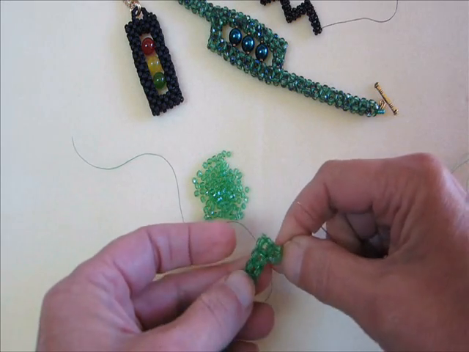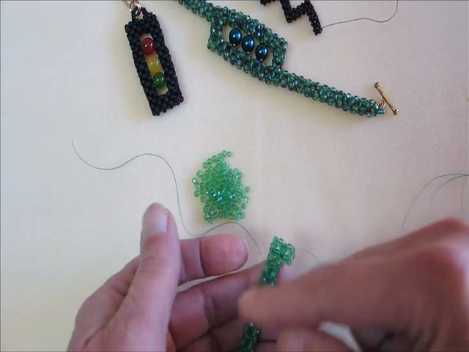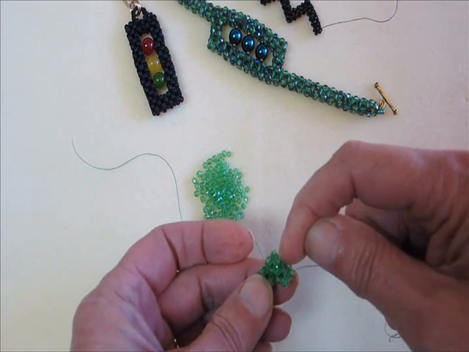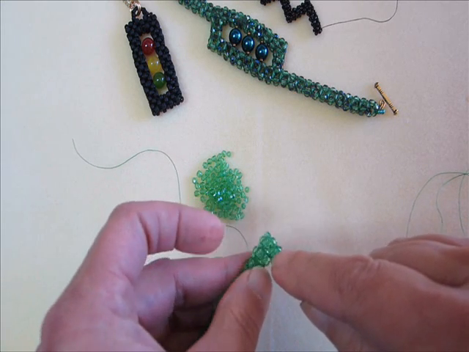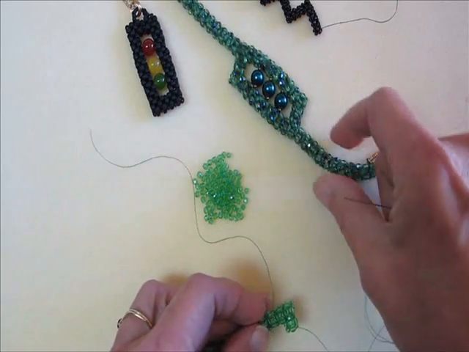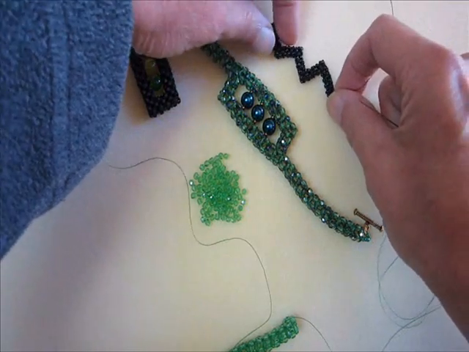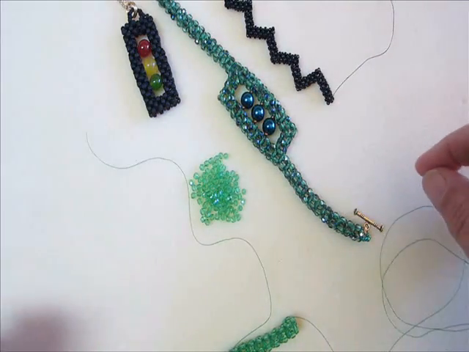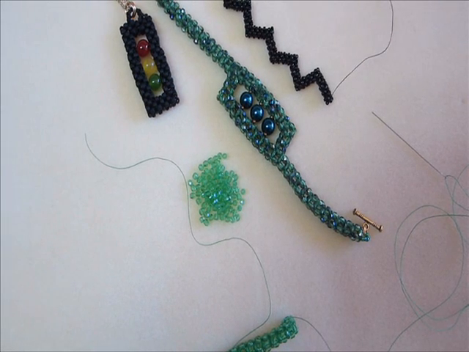Turning a corner is super easy because all you're looking at is, instead of continuing here, here's my bottom, I'm redefining which is my bottom, picking one of the sides to be the 4 beads for the bottom. So in this case, with 11s, and you can kind of see the size difference in the right angle weave, turning a corner is very easy.